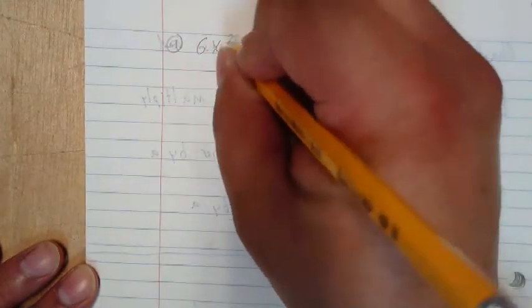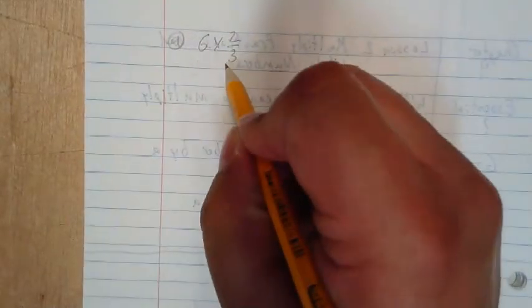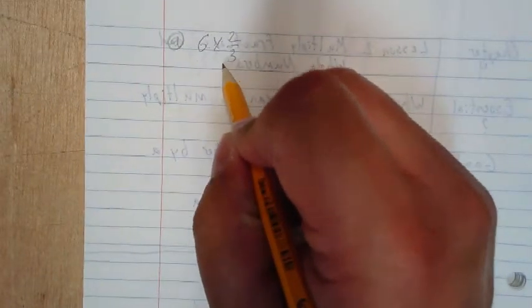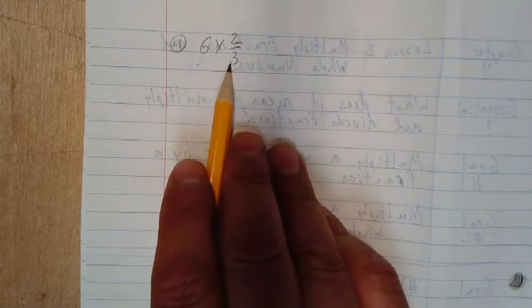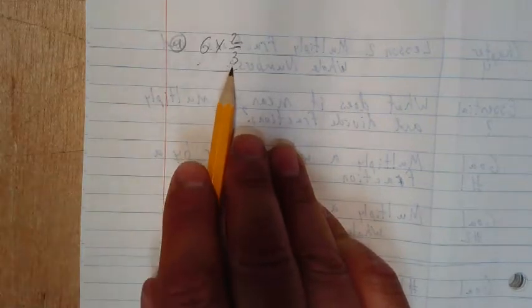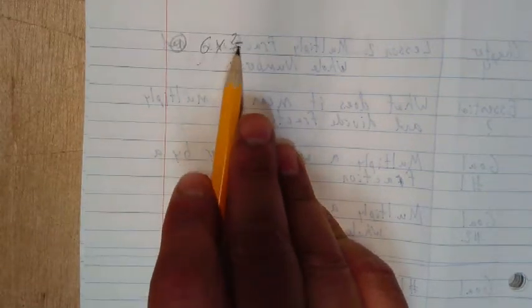Let's see. We have 6 times 2/3. Okay, we start with the whole number first, and we're multiplying it by a fraction. Now, keep this in mind. We're taking a whole number, and we're multiplying it by something less than 1. By definition, a fraction is less than 1, unless it's an improper fraction. But this is proper. The numerator is less than the denominator.